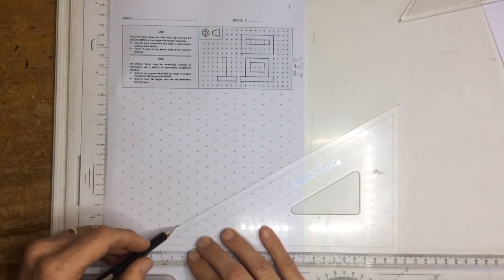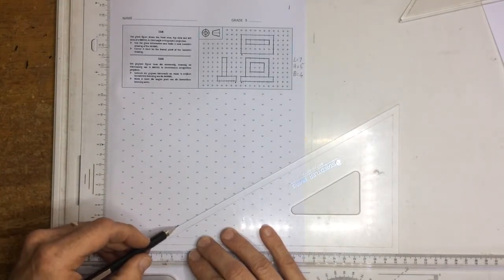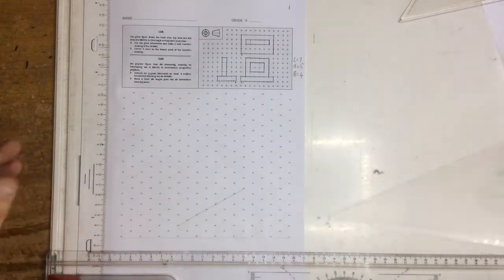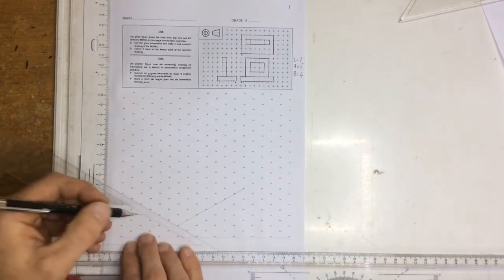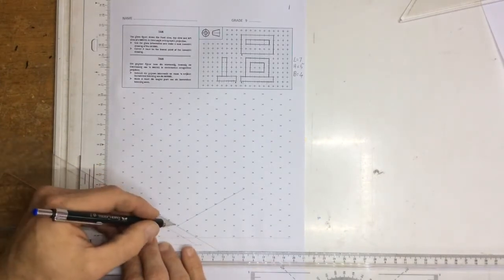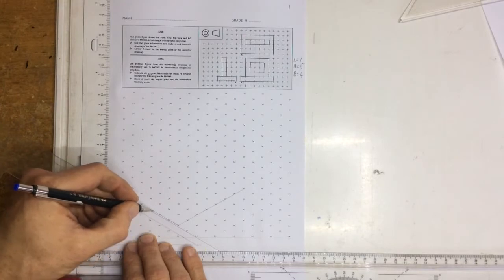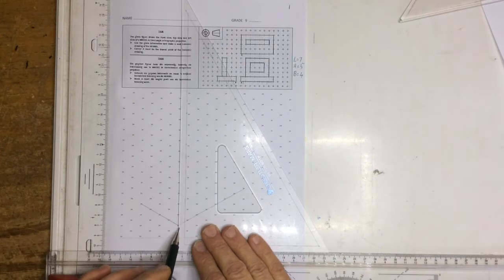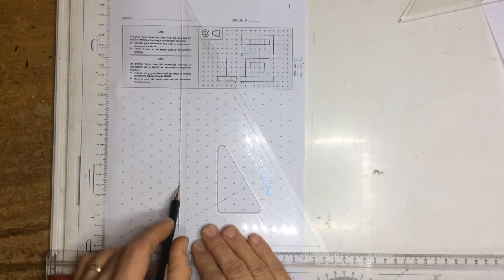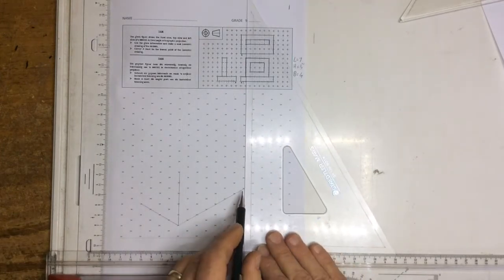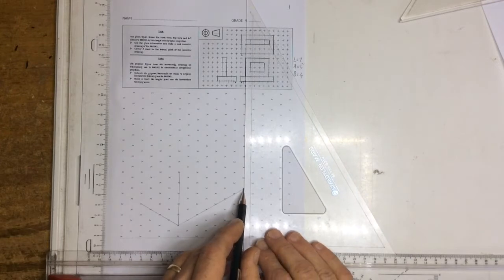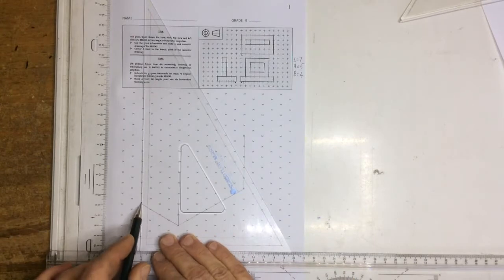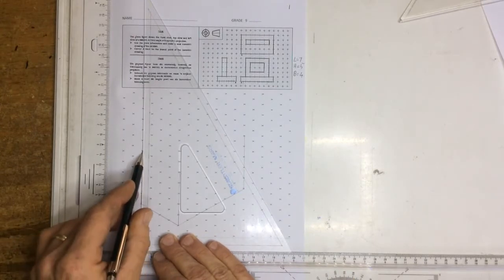I come over here and I count off my 7 blocks for my length. 1, 2, 3, 4, 5, 6, 7 blocks. I come over here and I count off my 4 blocks for the breadth. 1, 2, 3, 4 blocks. And my height, I said, was 5 blocks. 1, 2, 3, 4, 5 blocks. Over here, I can count up from that corner 5 blocks, and from that corner over there another 5 blocks.